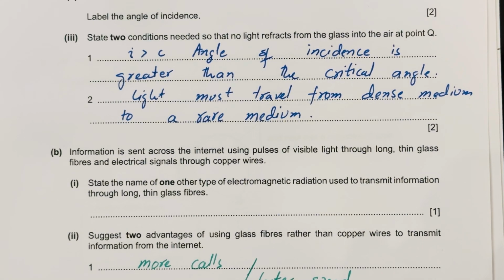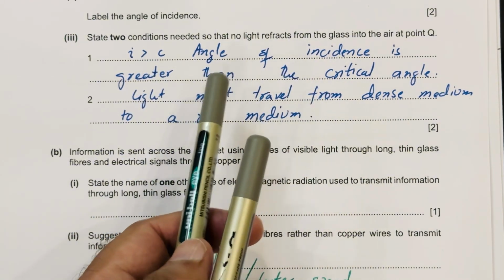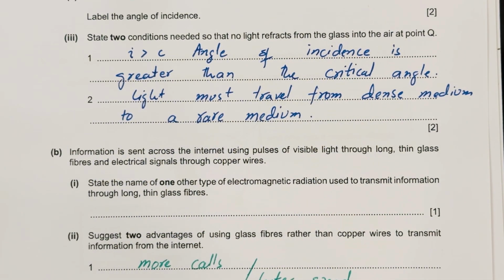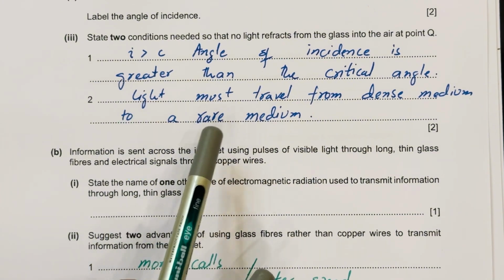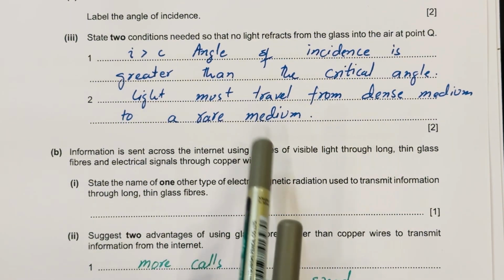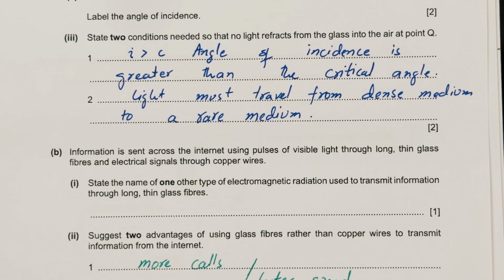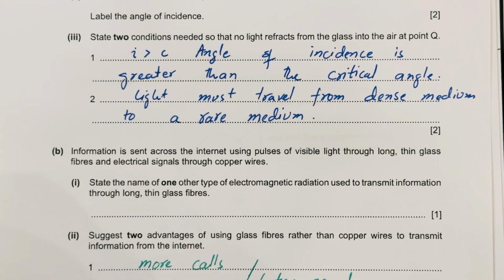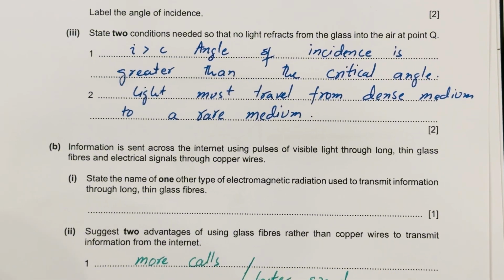State two conditions needed so that no light refracts from the glass into the air at point Q. So at point Q, the angle of incidence should be greater than the critical angle. So we're going to write that the angle of incidence is greater than the critical angle, and the light must travel from the denser medium to the rarer medium.